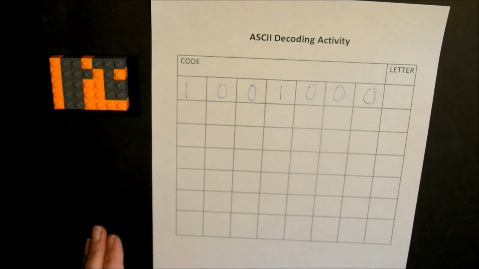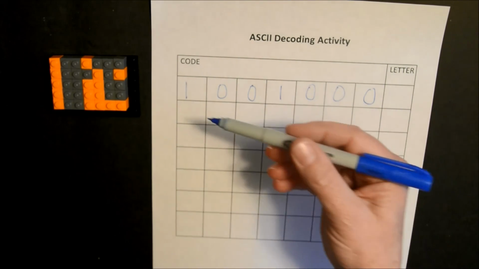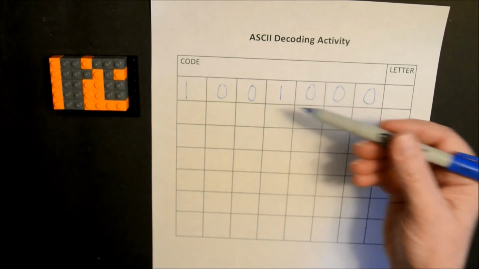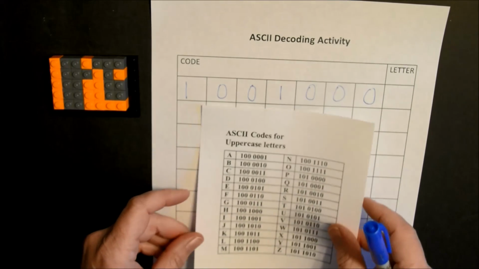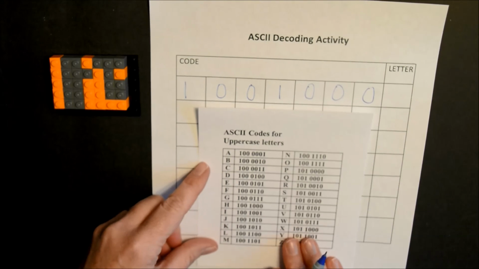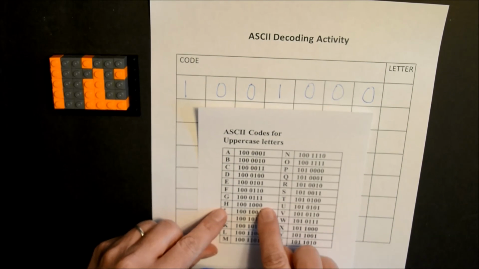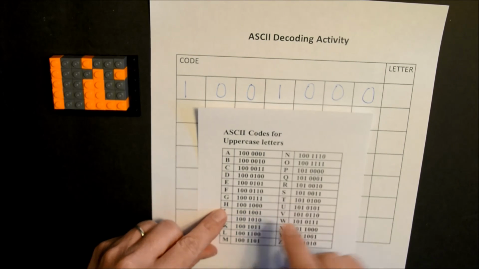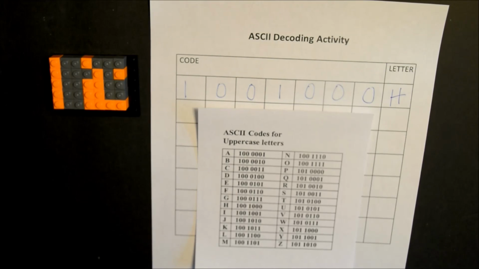And each time we discover the pattern of ones and zeros that correspond to a letter, we'll want to find that code on our original table that we used to encode our word, and we see that that is the representation for H. And we'll want to go ahead and write the letter H here.